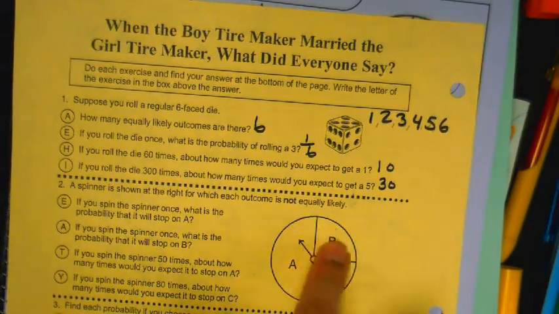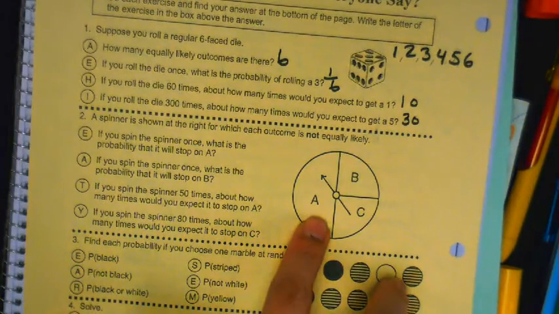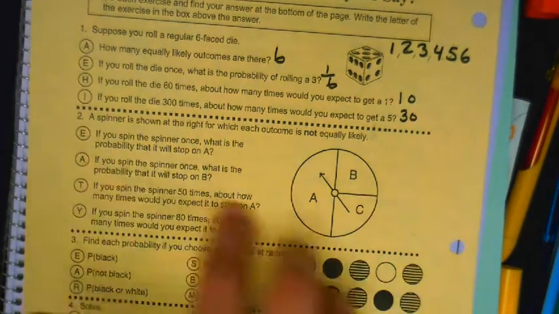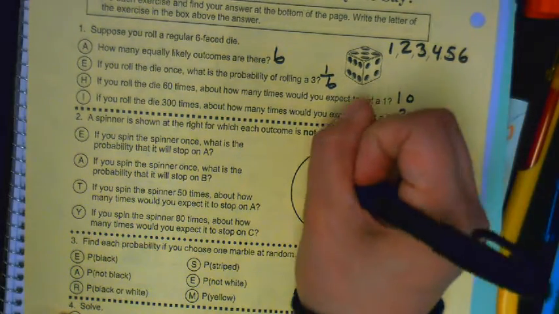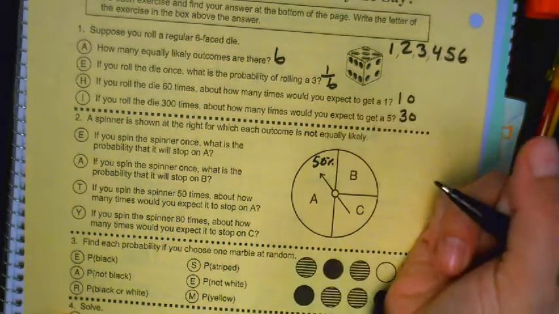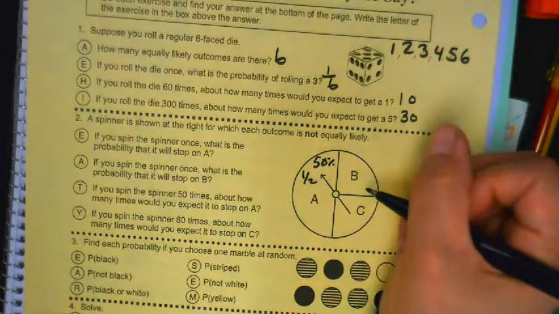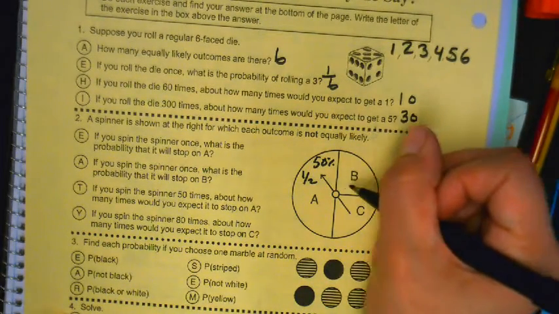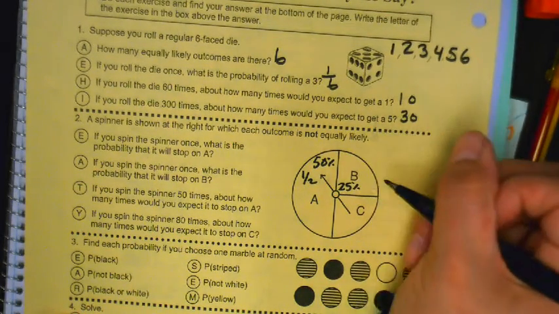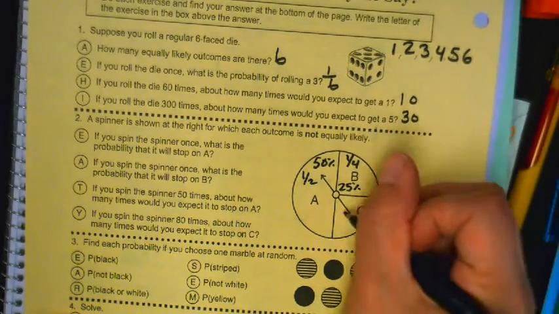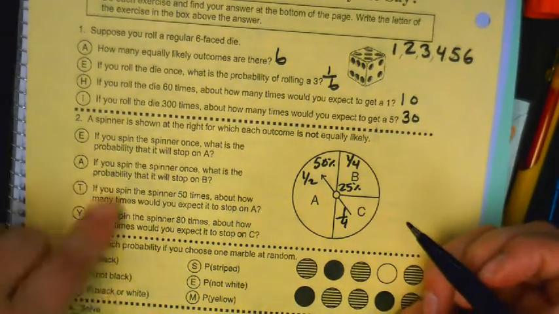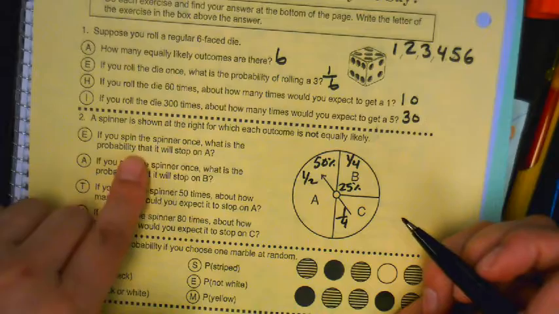Notice that it's not evenly divided, right? What percent would be A? 50%, right? What fraction is 50%? 1/2. What would this be? B. It'd be like 25%. What fraction is 25%? 1/4. C, another 1/4. If you spin the spinner once, what is the probability that it will stop on A?